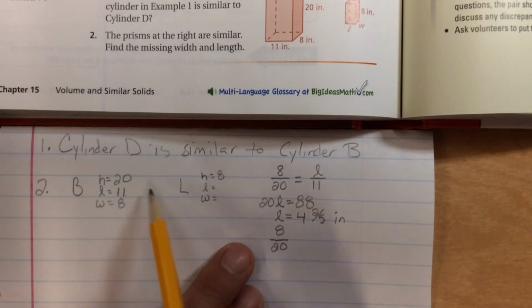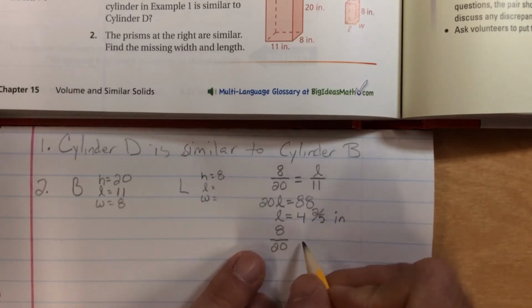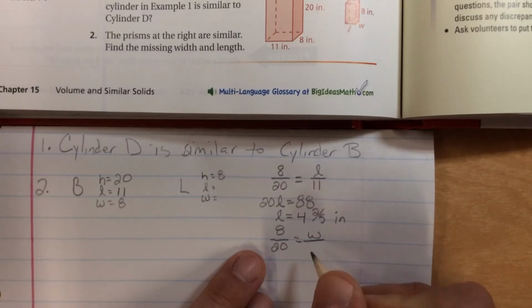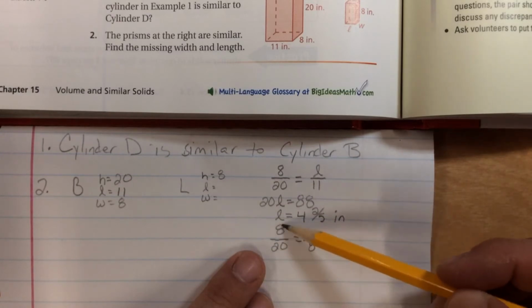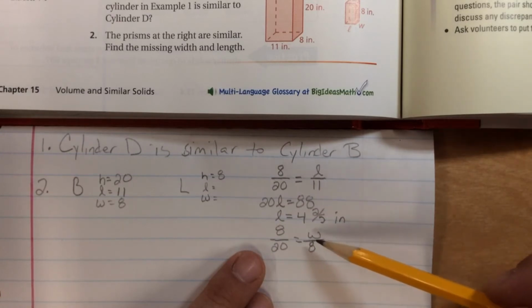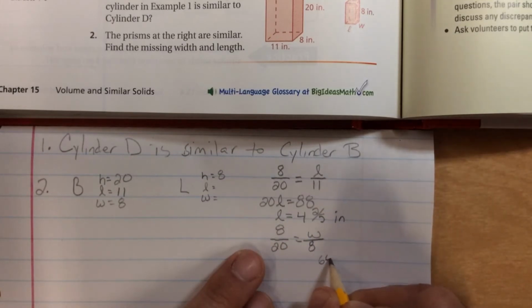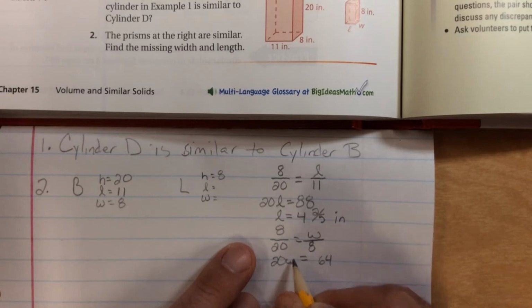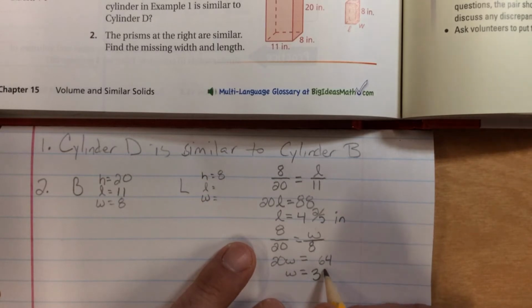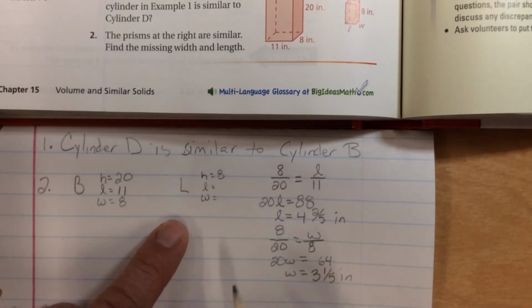And I could use our lengths, but just in case I made an error there, we'll go back to the one that we for sure know, our height. And then we'll do the widths. So the smaller width on top, which is unknown, over 8, the one we know. So 8 over 20, height over height, W over 8, width over width. 8 times 8 is 64. W times 20 is 20W. Dividing both sides by 20 here, we get W equals 3 and 4/20, which is the same as 3 and 1/5 inches.